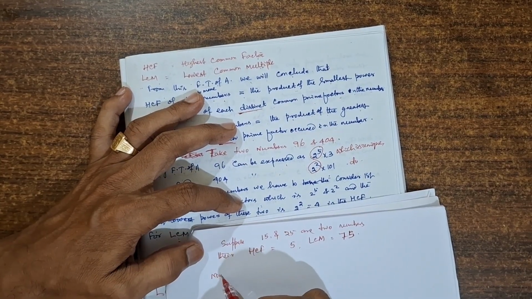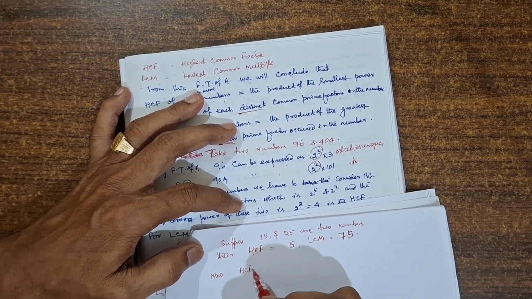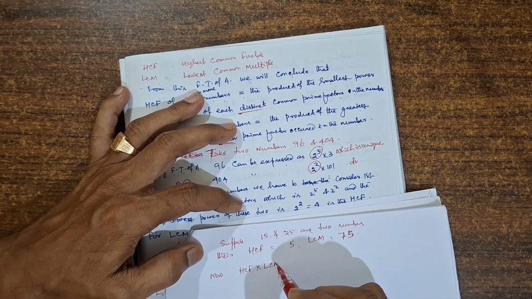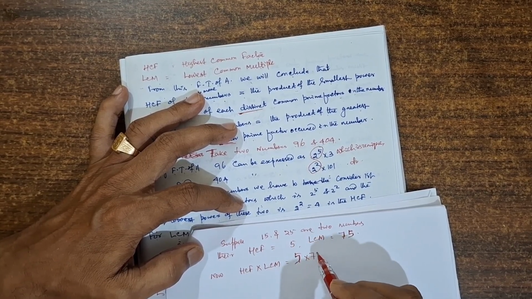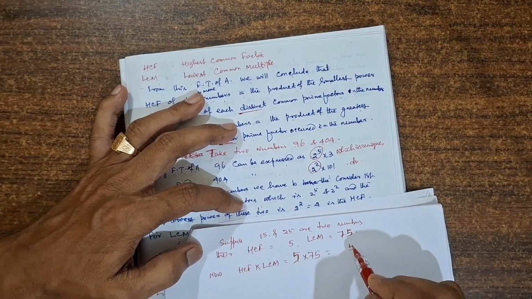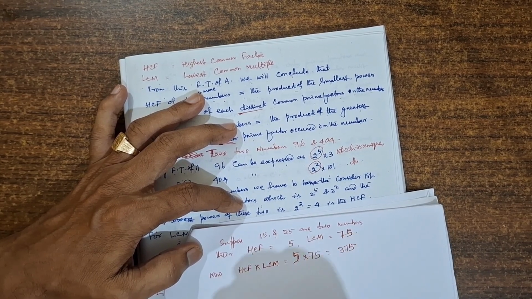Now HCF into LCM is equal to 5 into 75, 375.